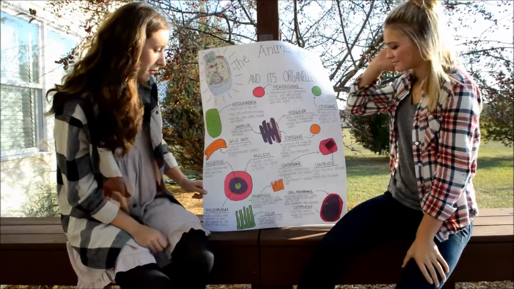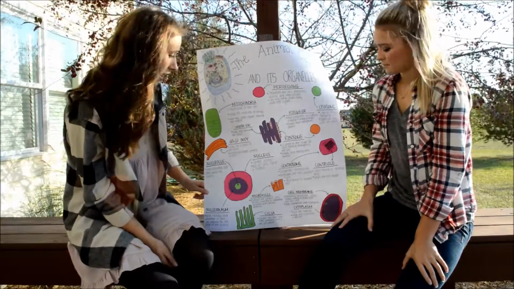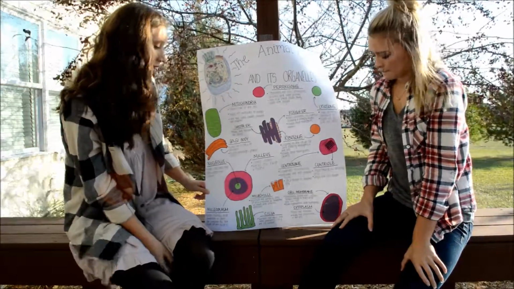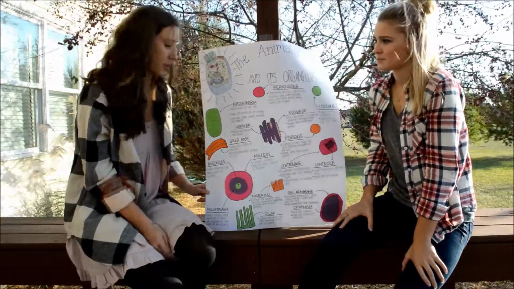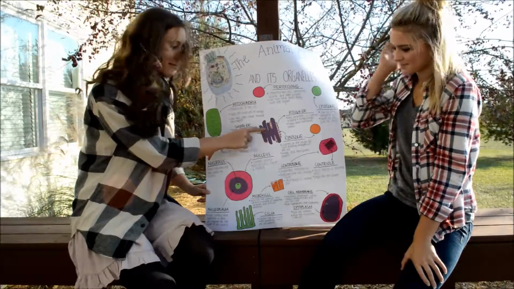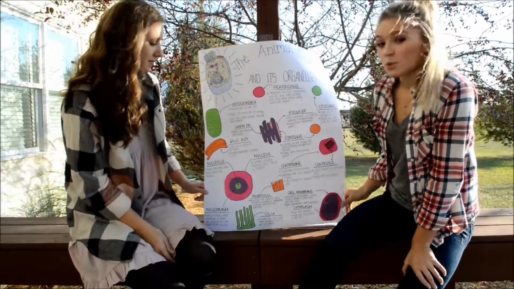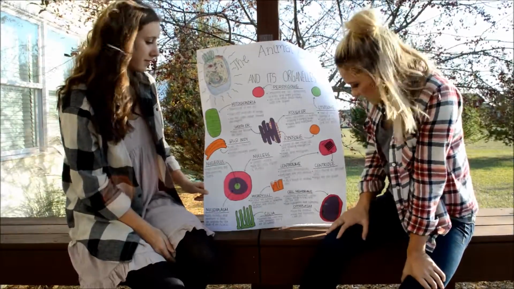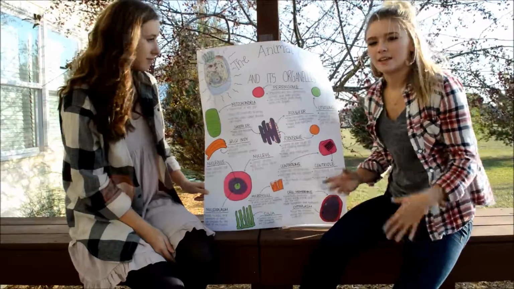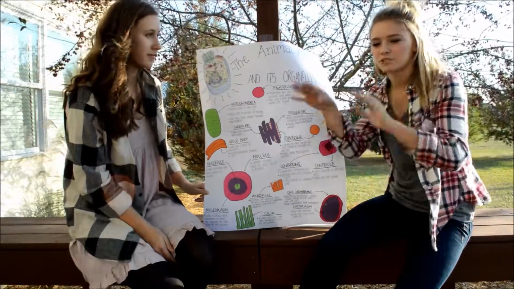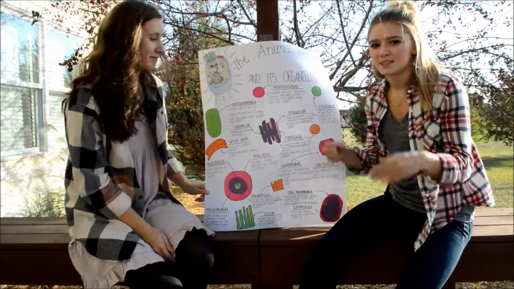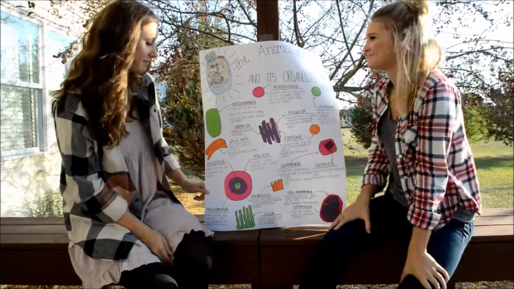So next we have the smooth ER, and that makes and transports fats, which are also known as lipids. That's right here. Next we have cytoplasm, which is a fluid-like material, and it holds everything in the cell in place so that everything's not just floating around. Keeps it where it needs to be.